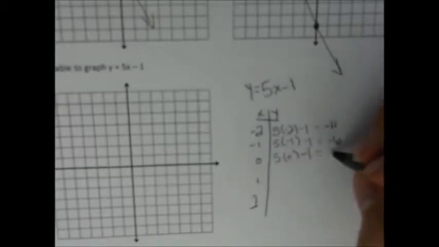And we're going to plug these numbers in for x. So, -2 goes in for x, so it would be 5 times -2 minus 1, which is -10 minus 1, so -11. Next, -1: 5 times -1 minus 1. 5 times -1 is -5, minus 1 is -6. We have 5 times 0. 5 times 0 is 0, minus 1 would be -1.